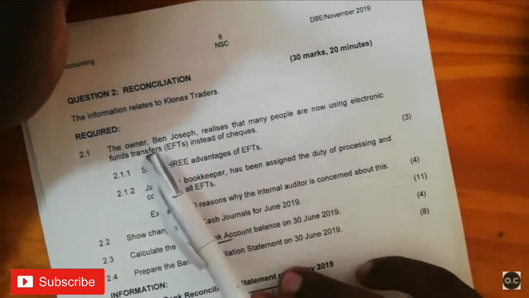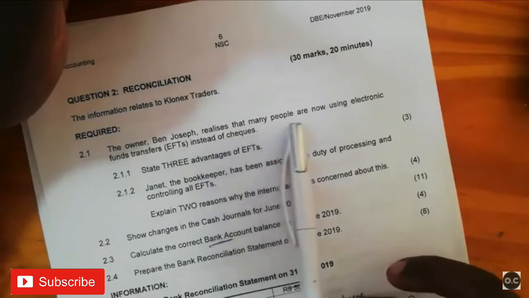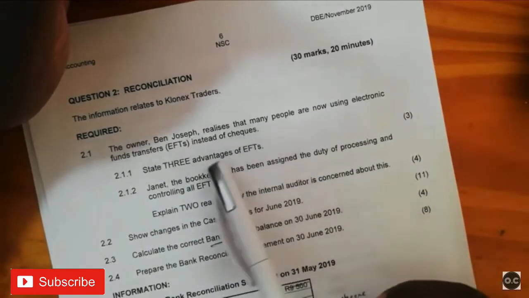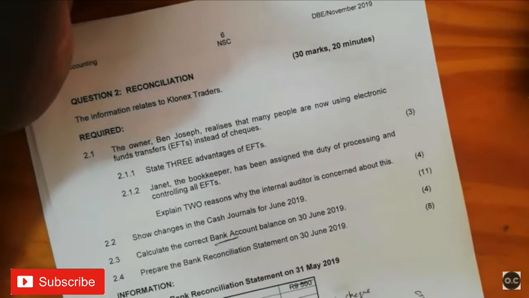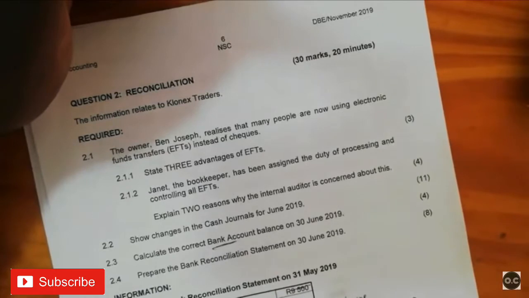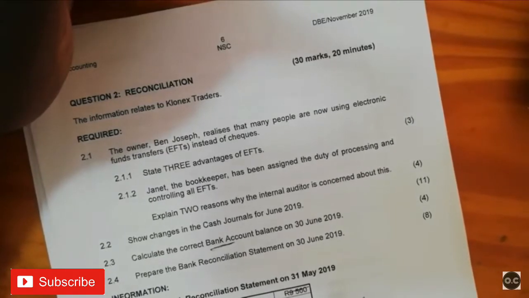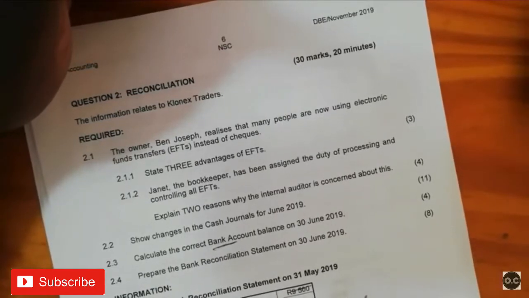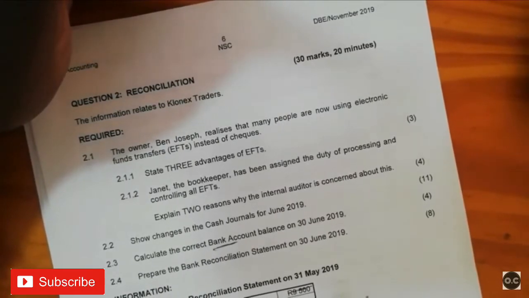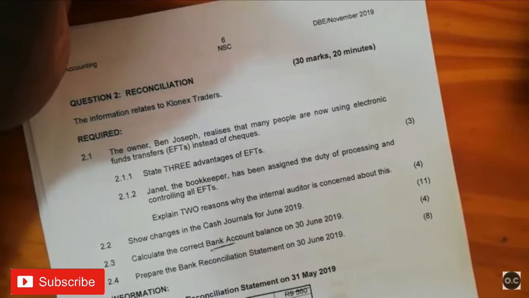And then we have the owner, Ben Joseph, who realizes that many people are now using EFTs instead of checks. State 3 advantages of EFTs compared to checks. You just need to use your head, yeah? Think of stuff like you reduce the chances of theft, because the money goes straight into someone's account.